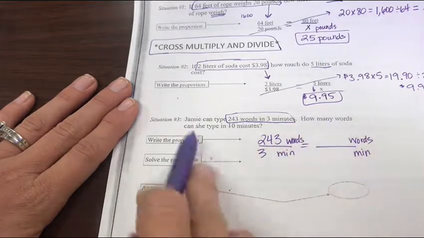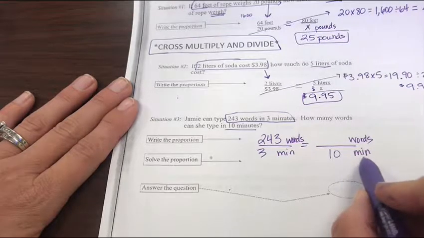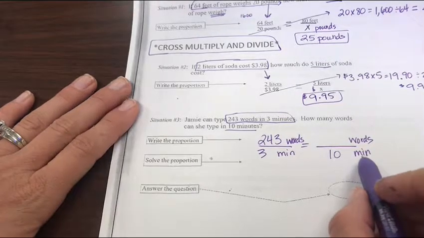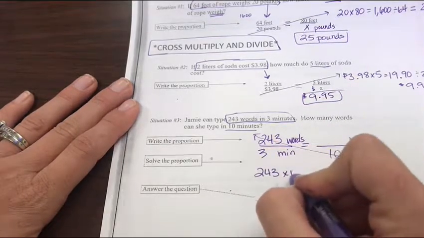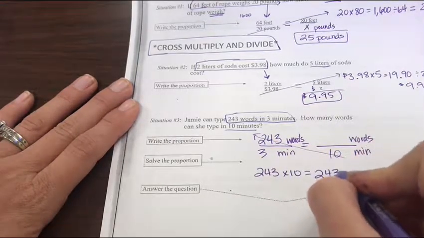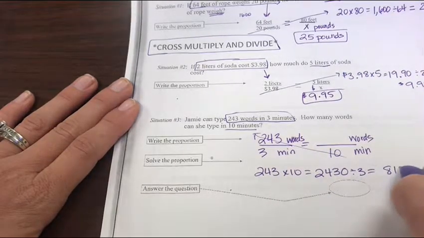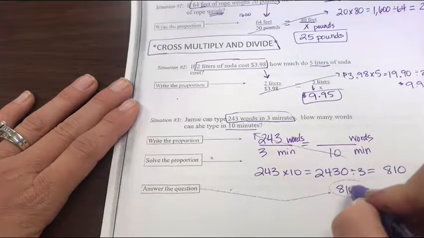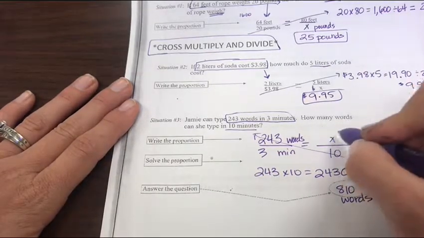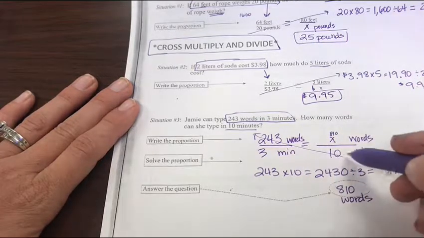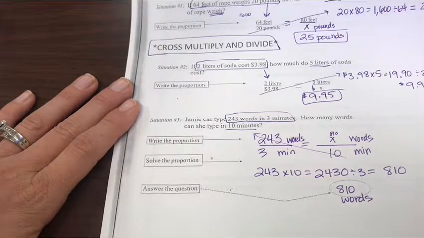When I ask how many words can I type in 10 minutes, I'm going to know exactly where to put that 10 minutes with the minute label. Now I can cross multiply and divide by 3. I'm going to get 810. So 810 words. I can cross multiply these numbers and make sure that they're equivalent.